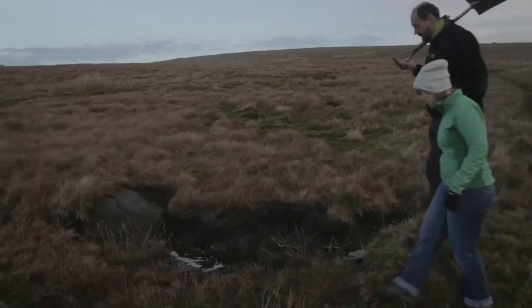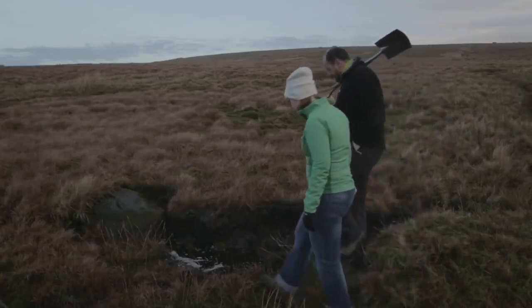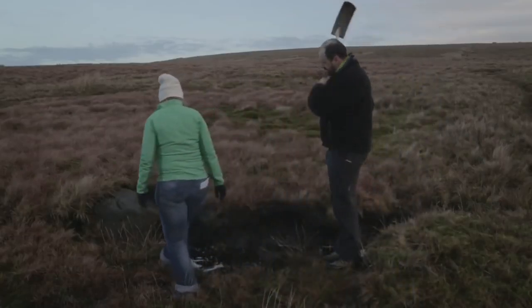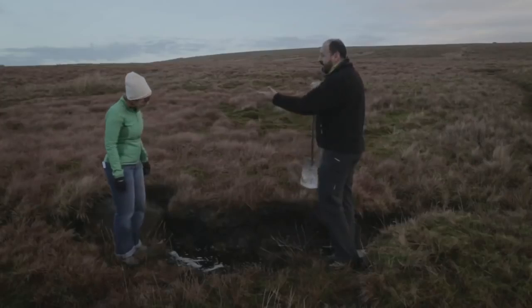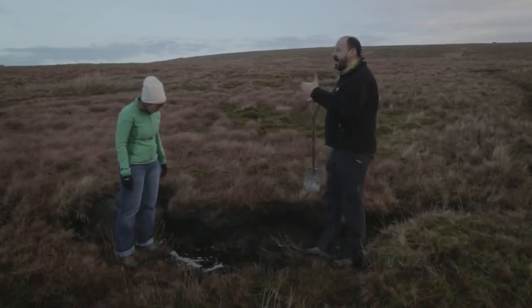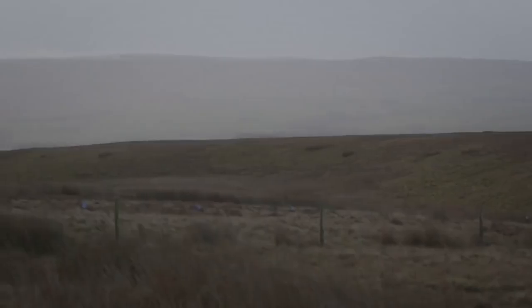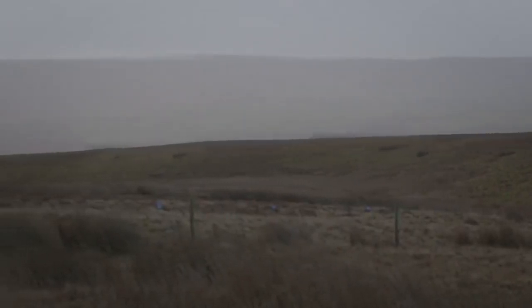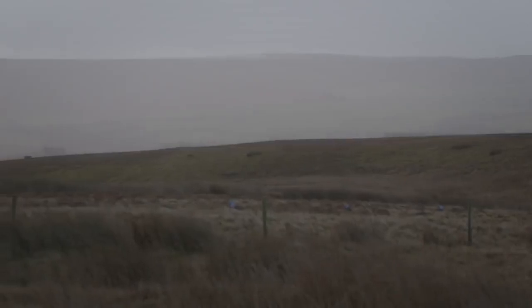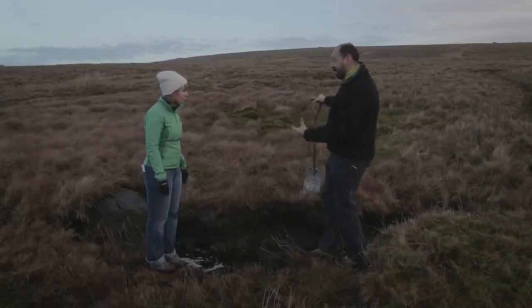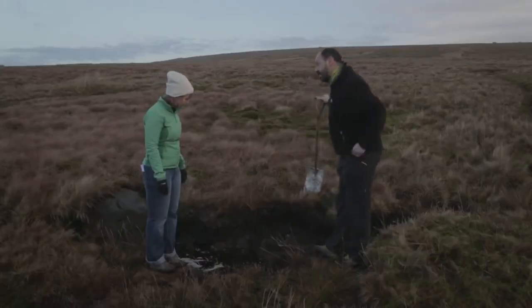Got some pretty good exposed soil here. What's this profile? Well, Carly, this is a great exemplar of a high latitude soil environment. Here we are in northern England, upland northern England, a high rainfall environment, very poorly drained, and a classic example of how peat forms in these conditions.